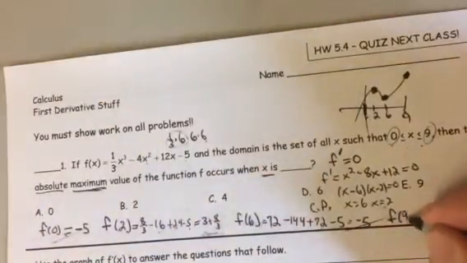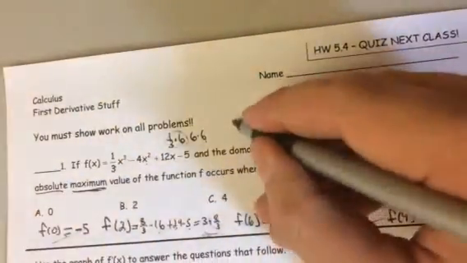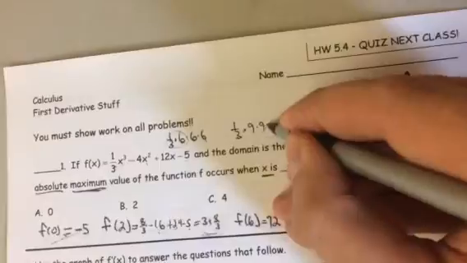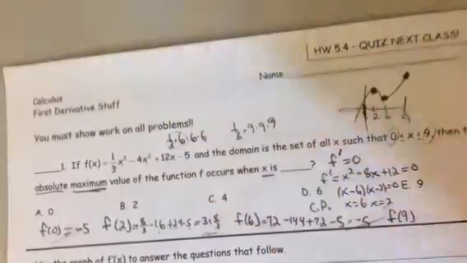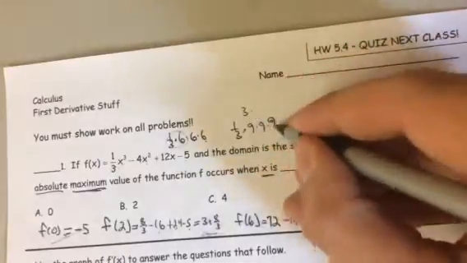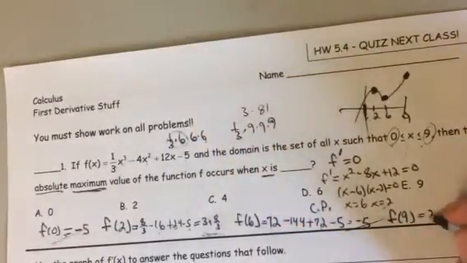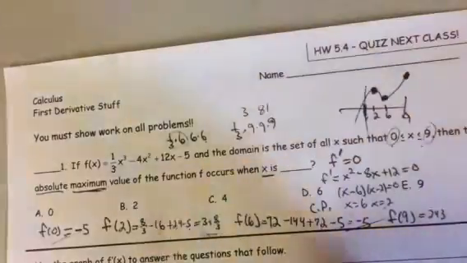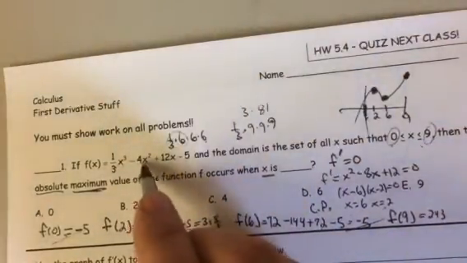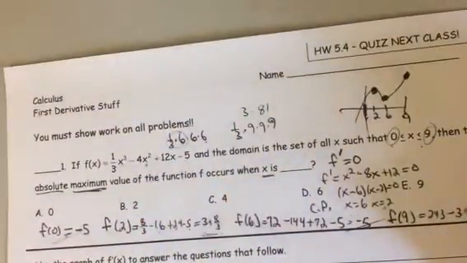The last one is f of 9. Geez, I don't want to do this. 9 times 9 times 9, or I could do 1/3 times 9 times 9 times 9 and do 1/3 of 9 first. 1/3 of 9 is 3. 9 times 9 is 81. 3 times 81 is 243.